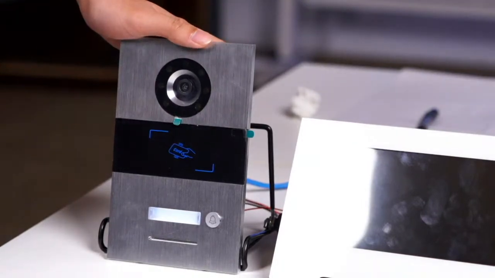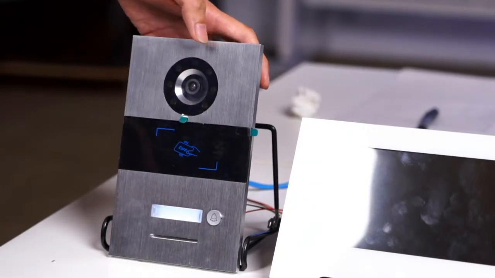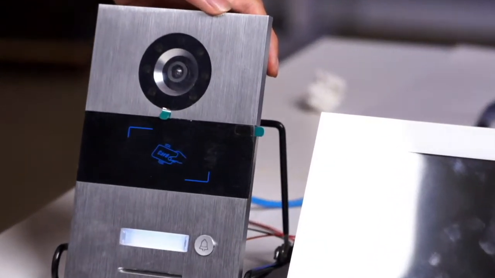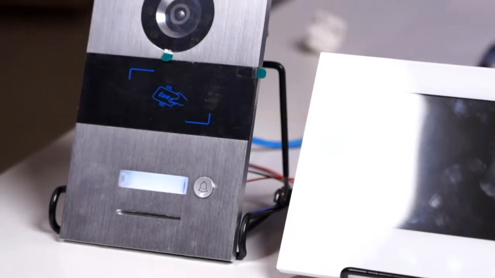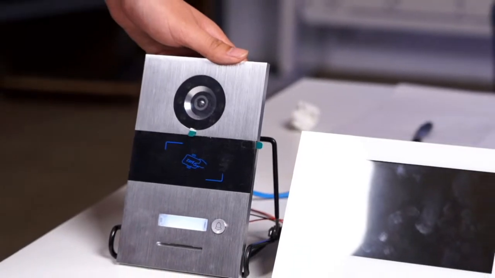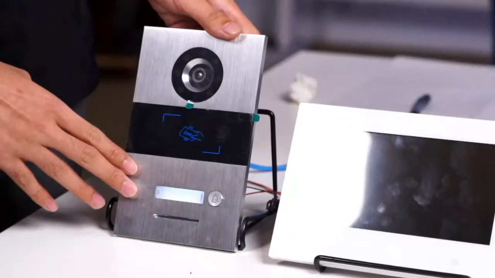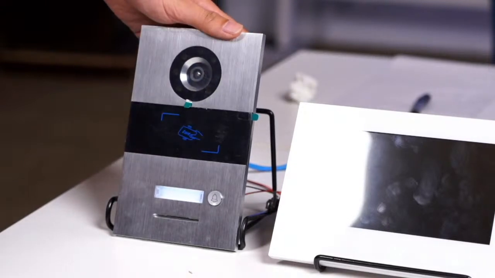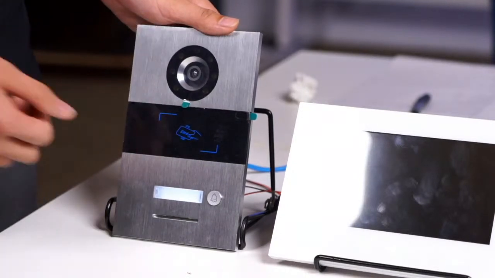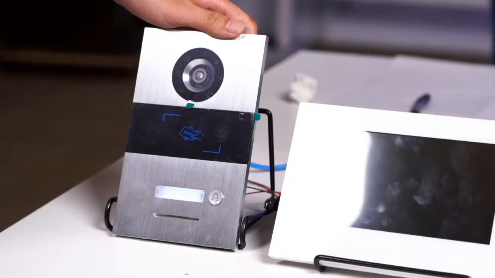As you can see, it has an aluminum panel with a very elegant design. On the top there's the lens, the camera, surrounded by LED lights for usage at night. In the middle it has a card reader area, so it supports the Mifare card type. At the bottom is the call button and also the nameplate. I know many customers like to put their names into their outdoor station. This area also has a backlight, so it is a very convenient and useful feature.